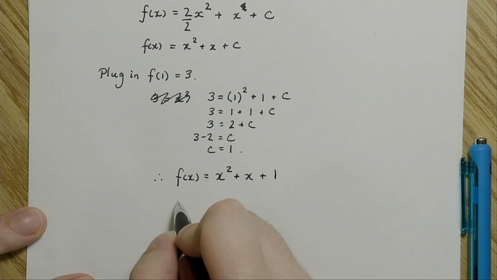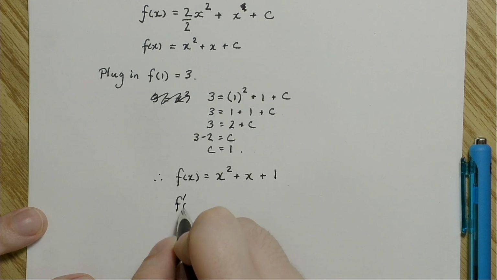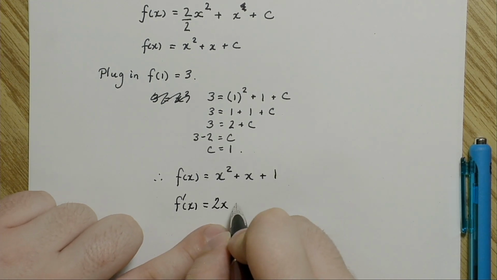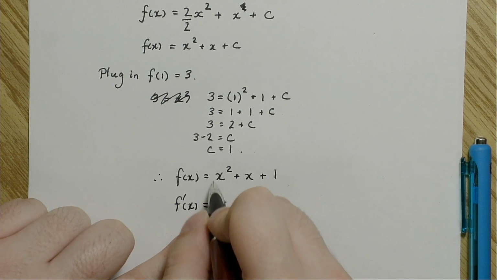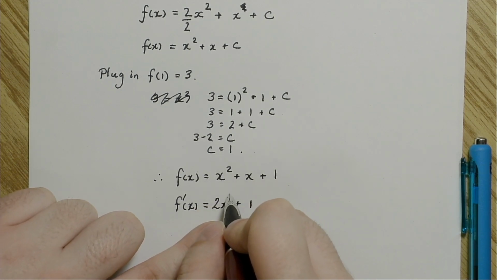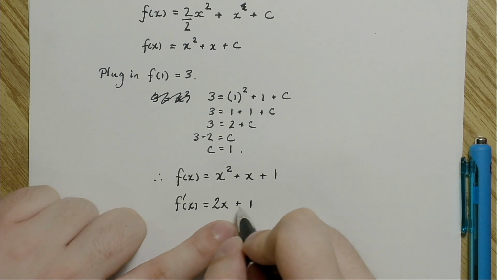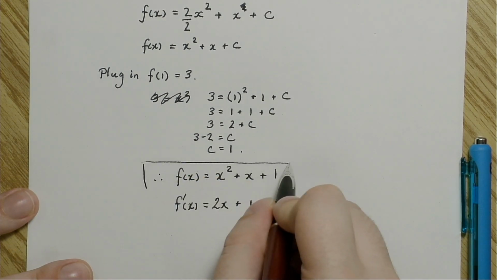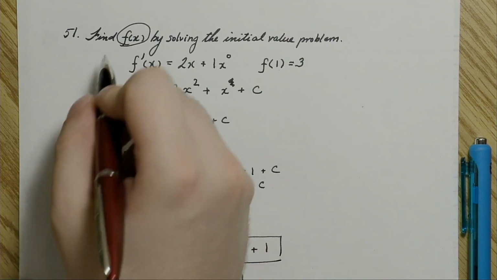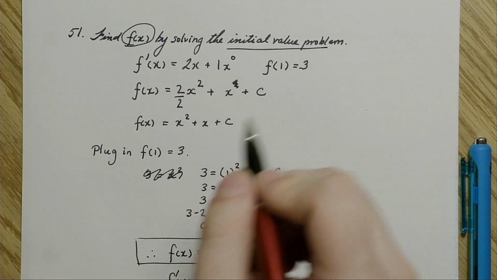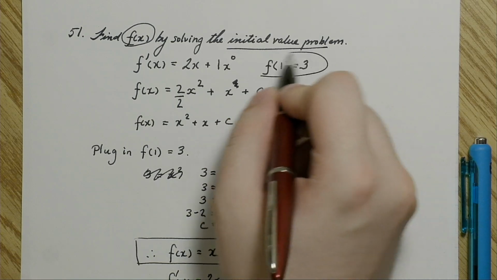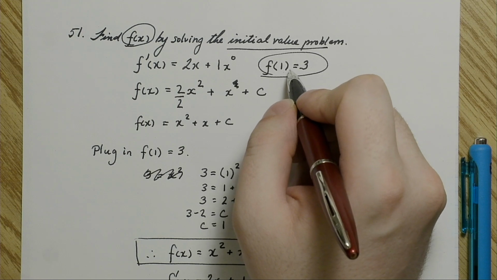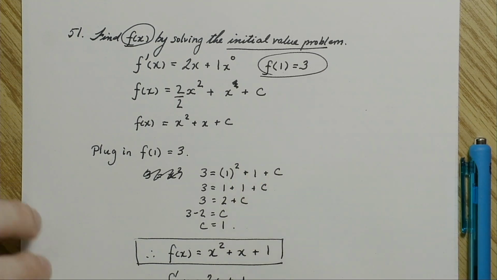And if we differentiate that, we should get back the original derivative. So again, the 2 comes down in front, the exponent drops by 1, 2x plus 1. Okay, so that's what they wanted. So when you see something like find f of x by solving the initial value problem, this is the initial value. This is the value in the original function, and they'll tell you what it is. Okay?